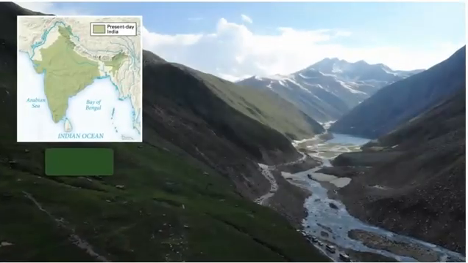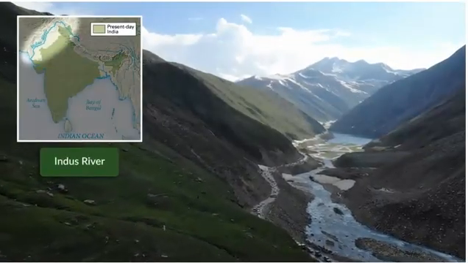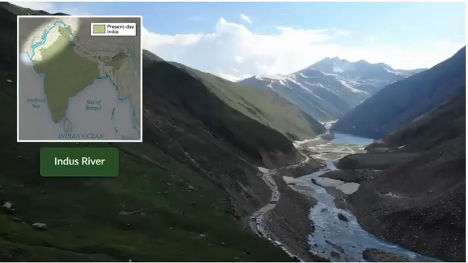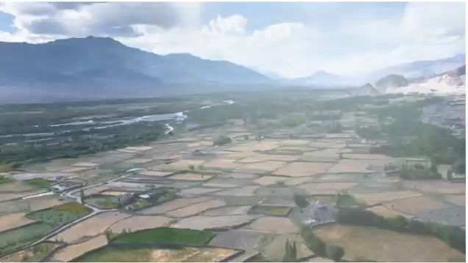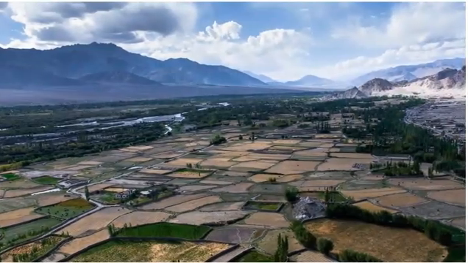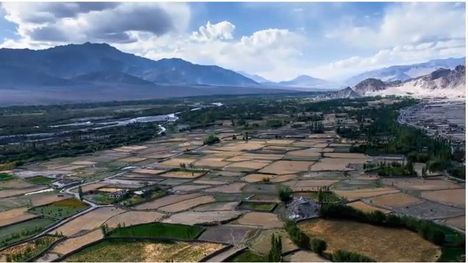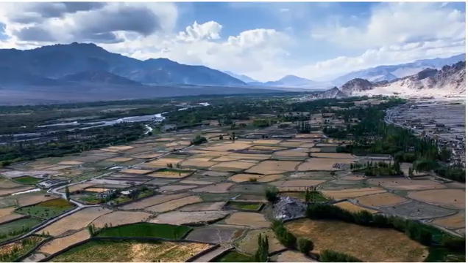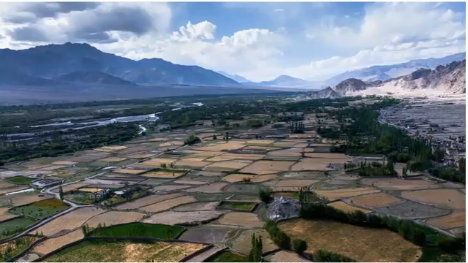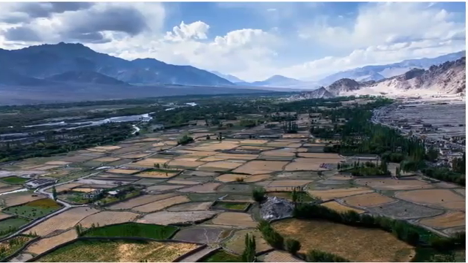The Indus River begins in the Himalaya Mountains. It gets most of its water from snow melting in the Hindu Kush Mountains and the Himalayas. The Indus River Valley contains some of the best farmland in the world and is sometimes compared to Egypt's Nile River because, like the Nile, the Indus is an important source of water for farms along its banks.